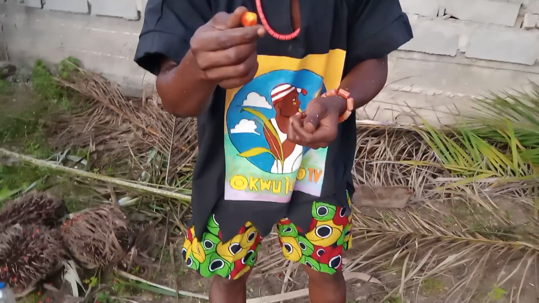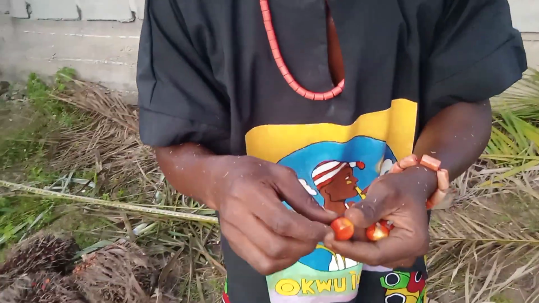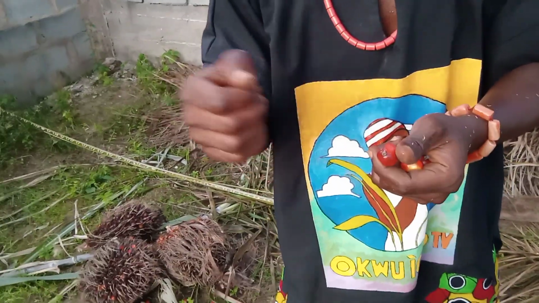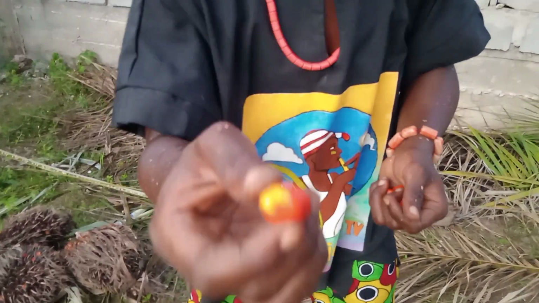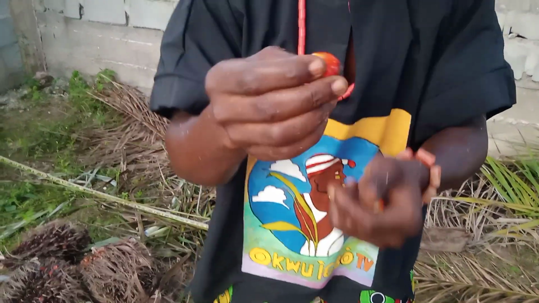This is where we derive the palm oil we use in the kitchen to cook. Is derived from here.